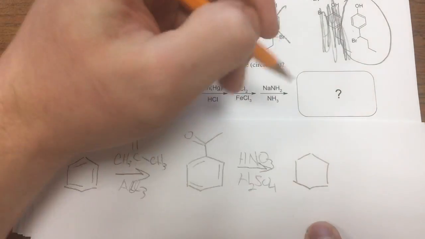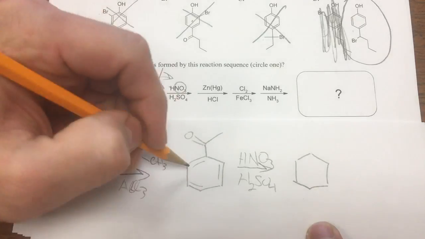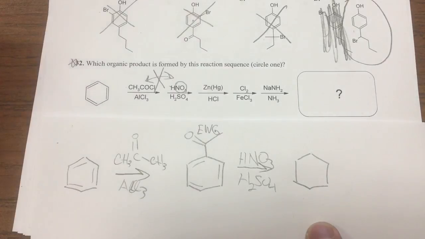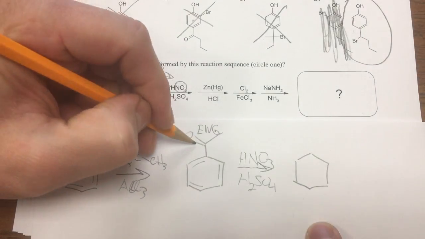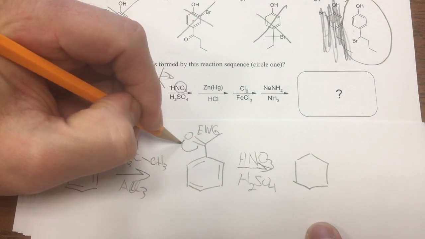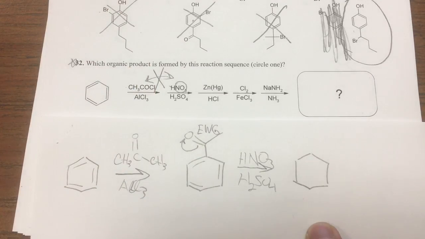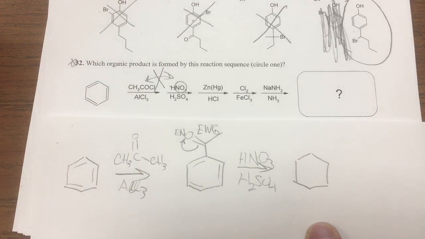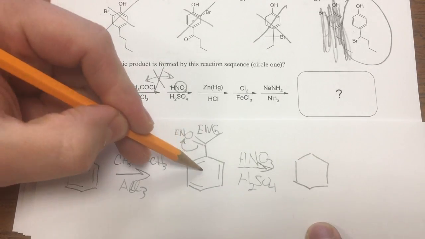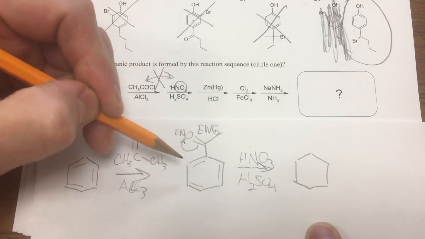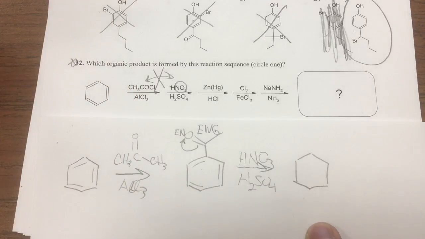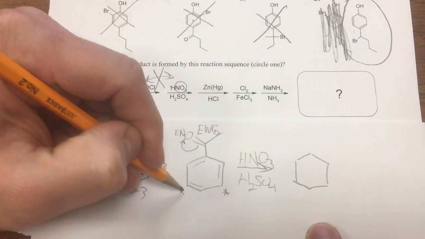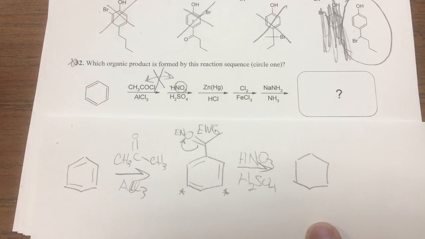and at this point now we have directing effects that take place. Let's look over here. This is an electron withdrawing group. It withdraws electrons through resonance. Here this is resonance outside the ring because we have this more electronegative oxygen right there. So that's going to take the electrons from the ring out of the ring, and it's going to deactivate that ring right there. So deactivated rings will mainly react in the meta positions.